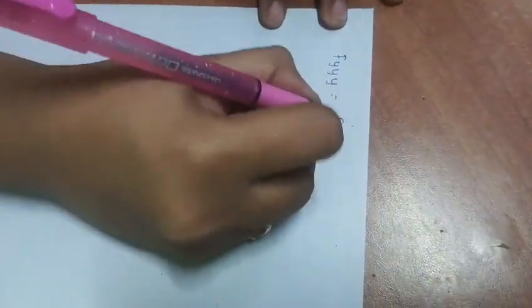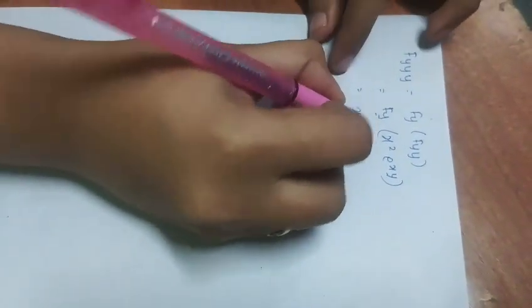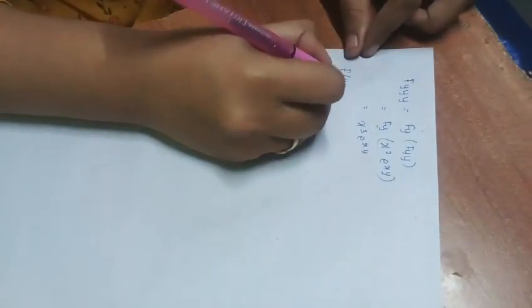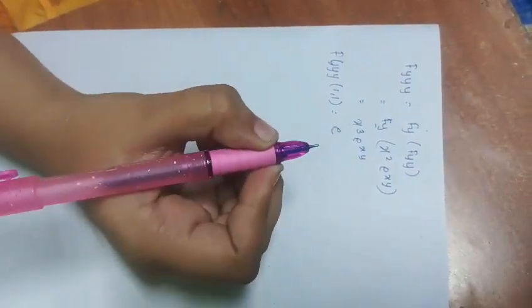Now the next is f of triple y. f of triple y, we can also write like this: f of double y, which we found to be x square e raised to xy. Differentiating again with respect to y, we get x cube e raised to xy. For f of triple y, putting the values of x and y as 1, we will get again e.